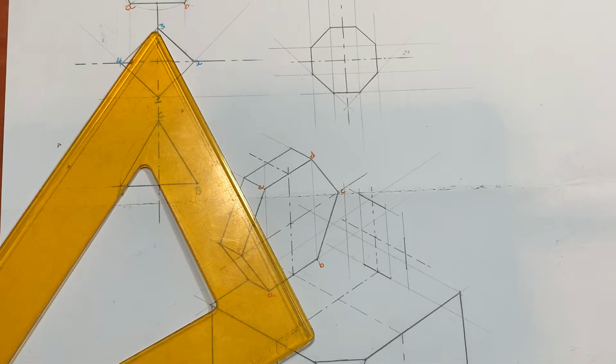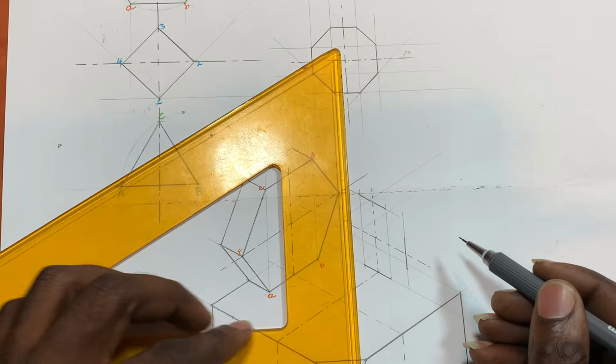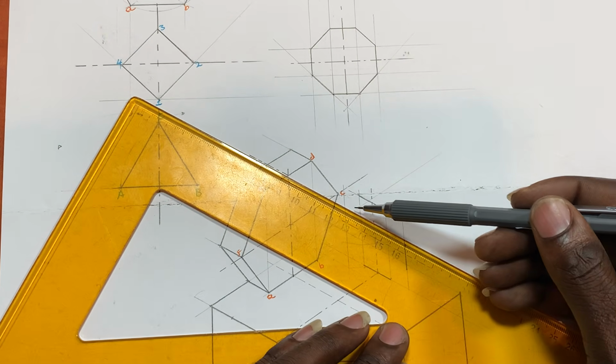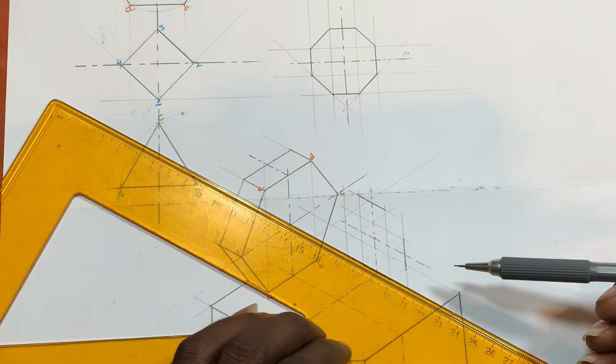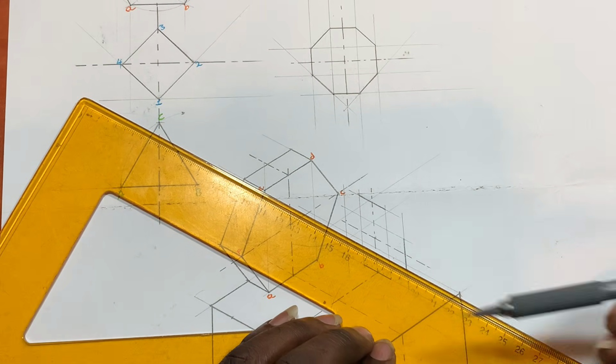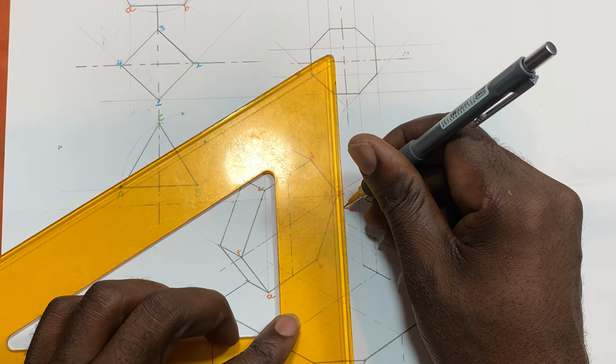Solid. Solid here, and have this one faint. Have this one faint, so that I can have this one dark now.